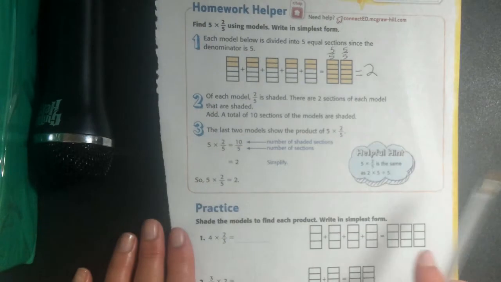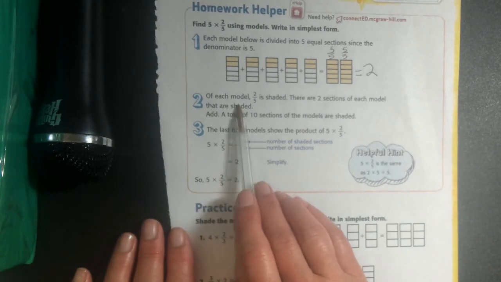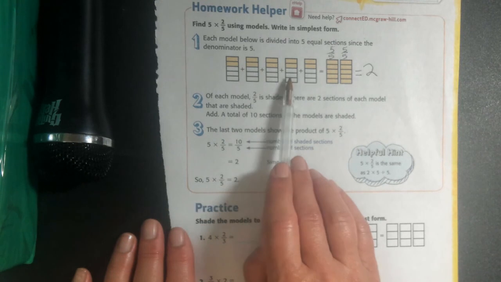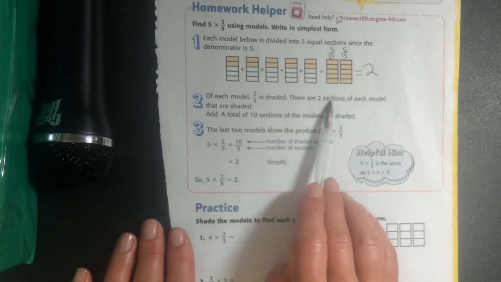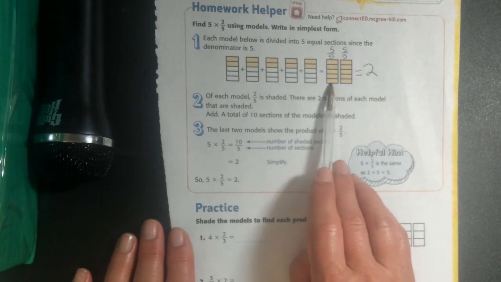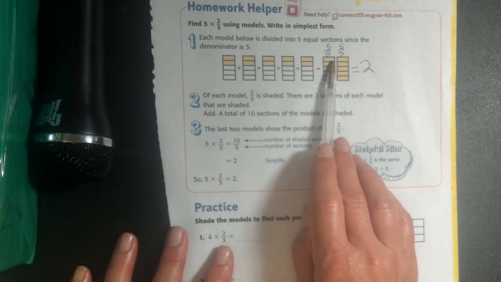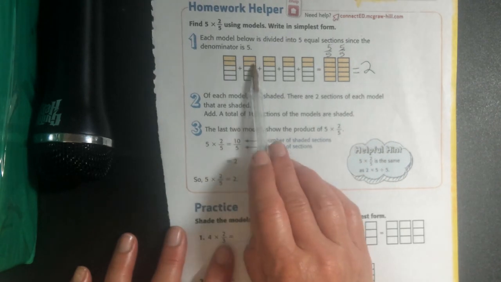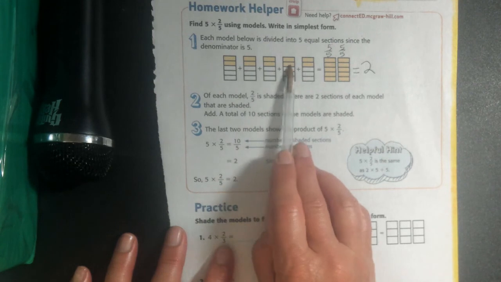This is just the example one. So of each model, 2/5 is shaded, right? 2/5, 2/5, 2/5, 2/5, 2/5. And at the end, I could count that I shaded in altogether 2 whole. I colored in 10/5, right? I colored in 1, 2, 3, 4, 5, 6, 7, 8, 9, 10.